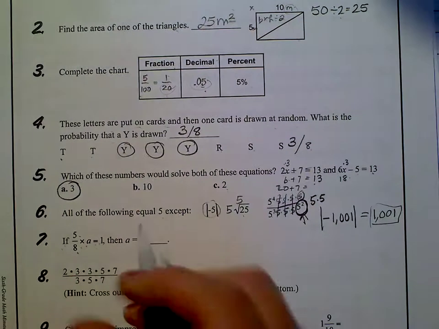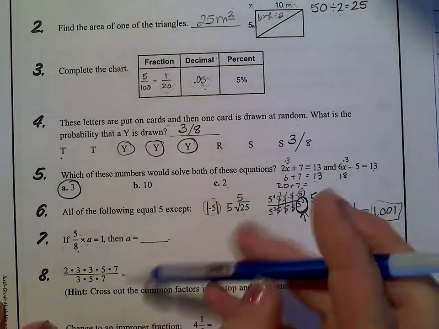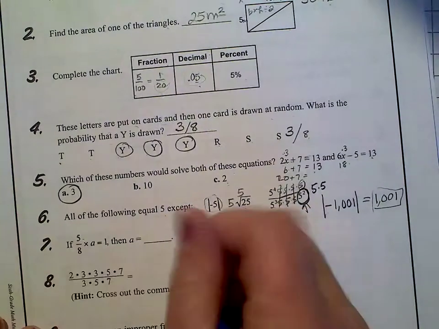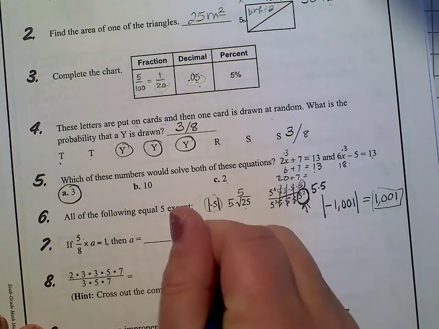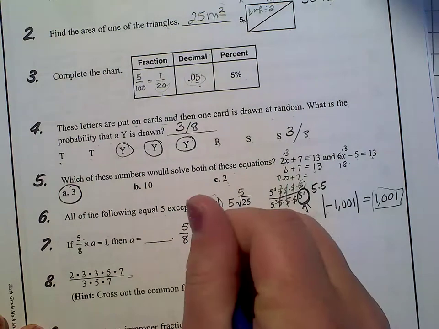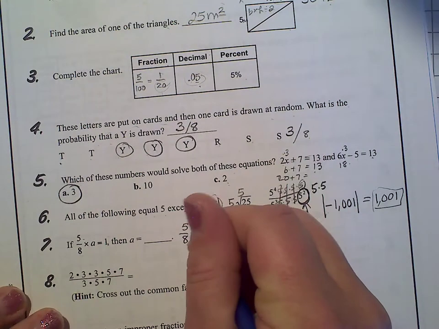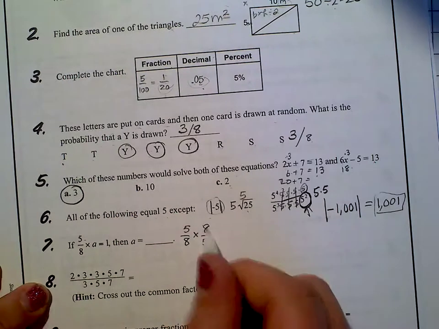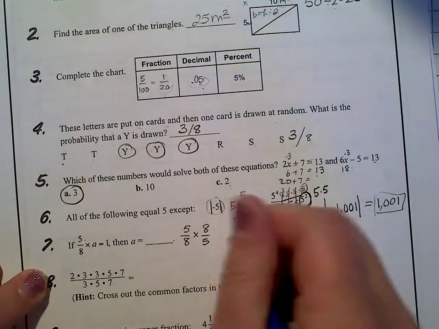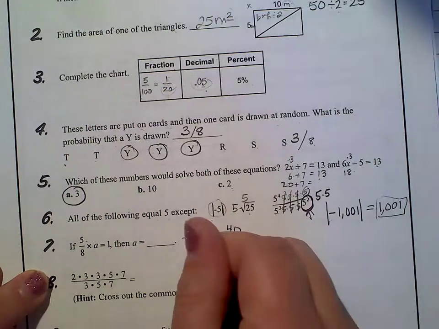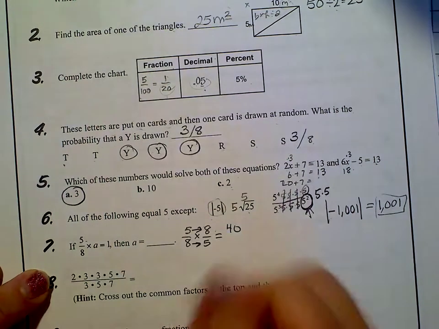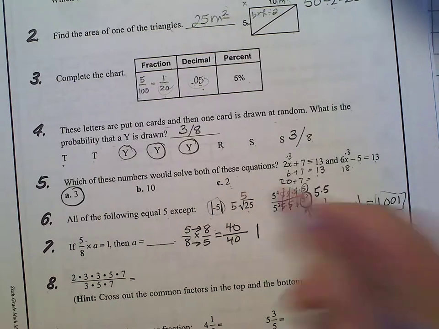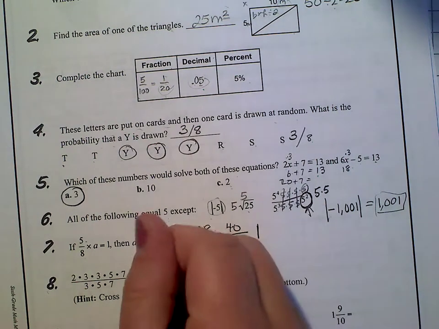The thing that gets you here is that they don't show this as a fraction. So a is just any number. When you have 5 over 8 and you multiply it by a number to get to 1, you just flip it and go 8 over 5, because this number times this number will be the same. 8 times 5 is 40, and when you multiply fractions you just go straight across. And 40 over 40, no matter how big those numbers are, is still equal to 1. So a is 8 over 5.